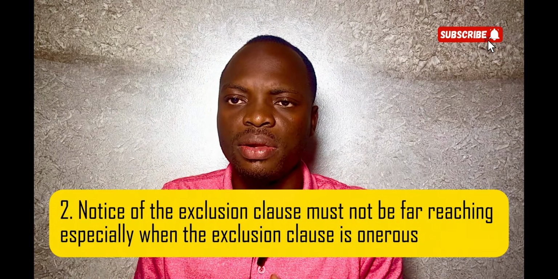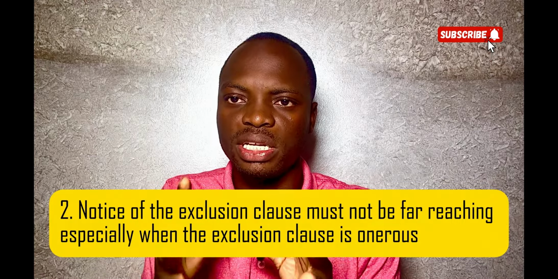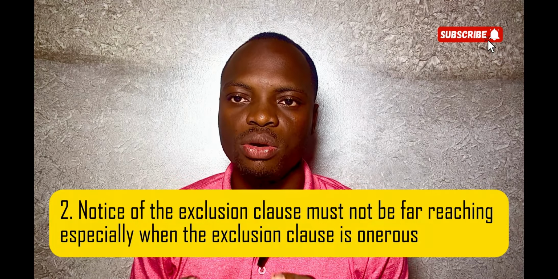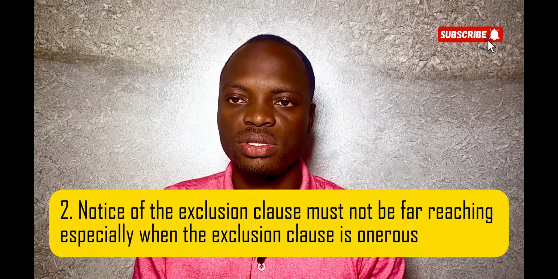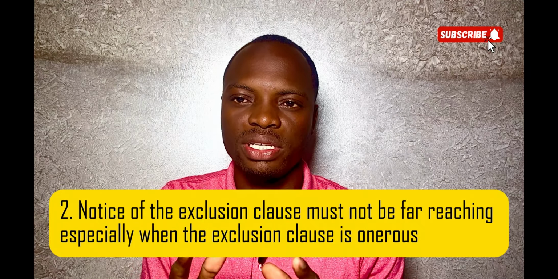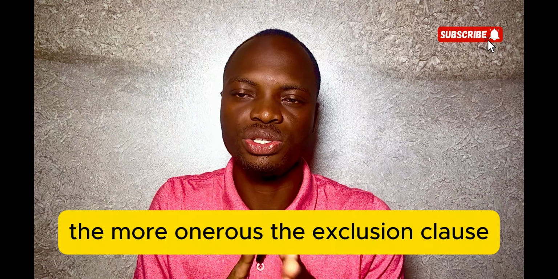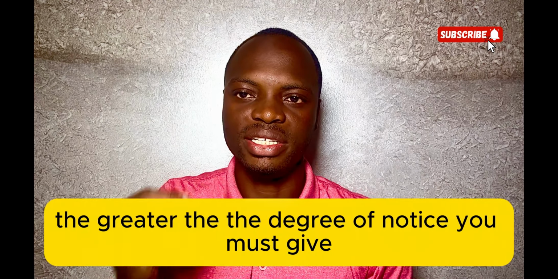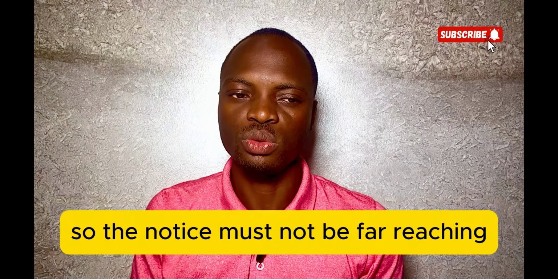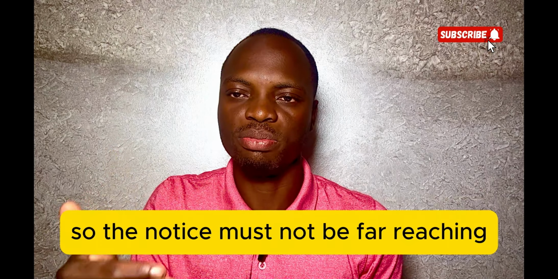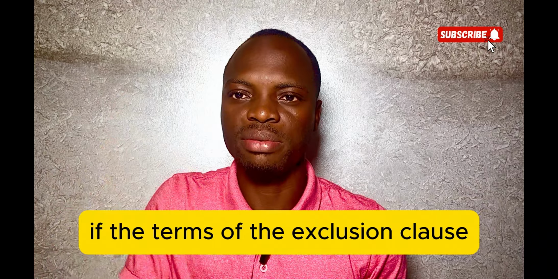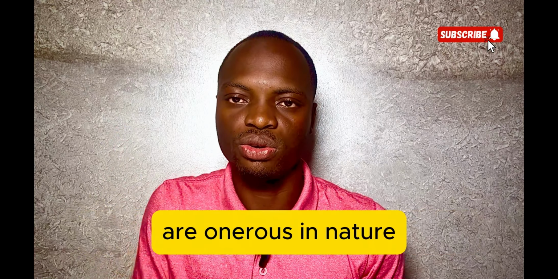Another thing is that for a notice to be reasonable so as to be able to incorporate an exclusion clause, that notice must not be far-reaching. What it means is that the more onerous the exclusion clause, the greater the degree of notice you must give. So the notice must not be far-reaching if the terms of the exclusion clause are onerous in nature.